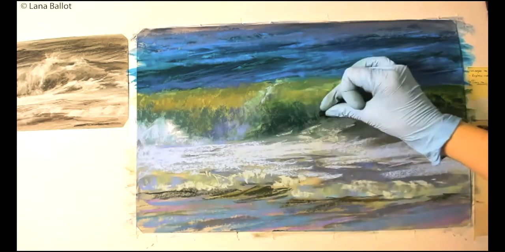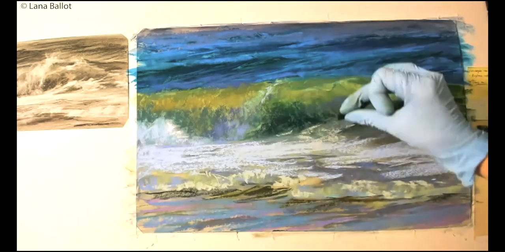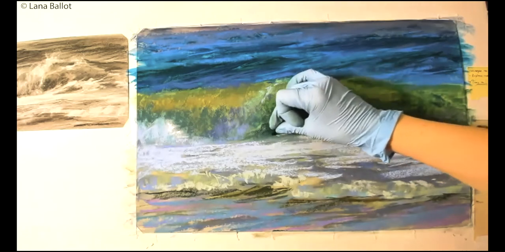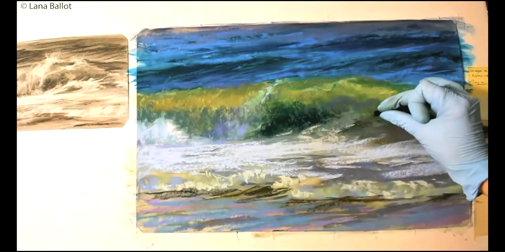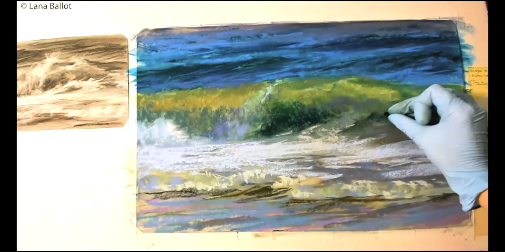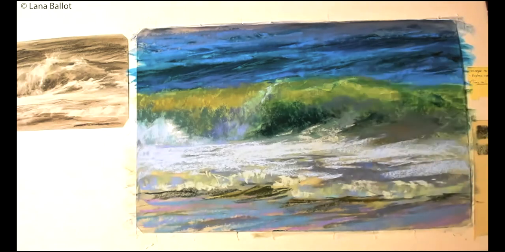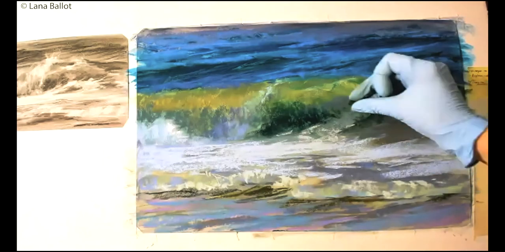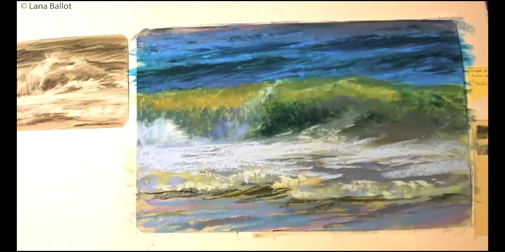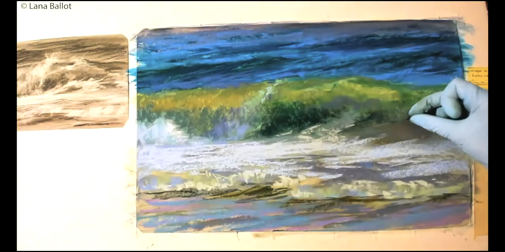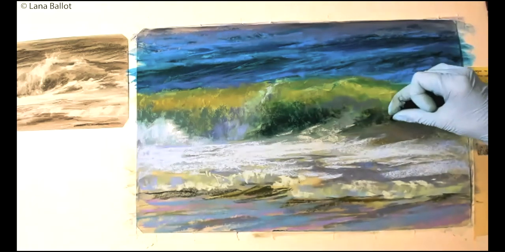So if I don't show it deep enough, then it doesn't create the illusion that it's thick enough in that area. So that's why it's important to check how we perceive it. So my darker colors are here.